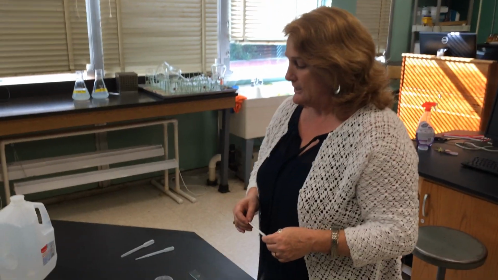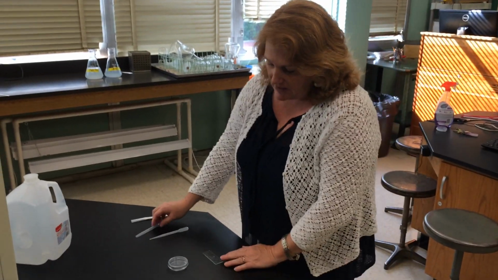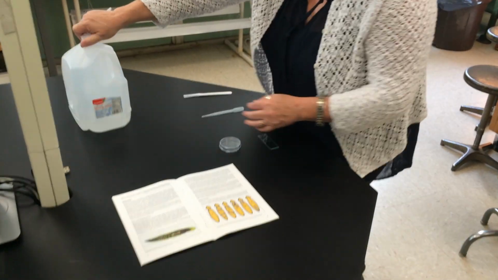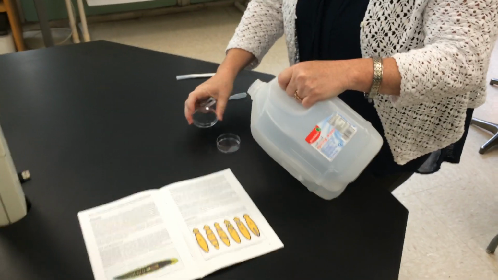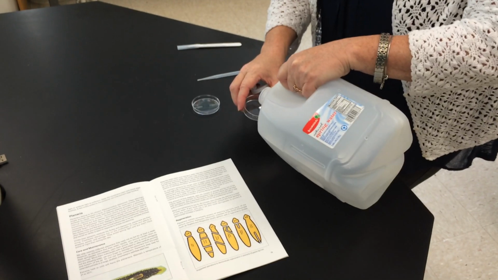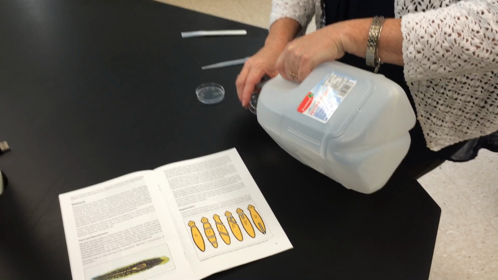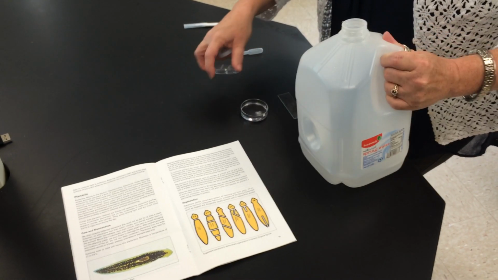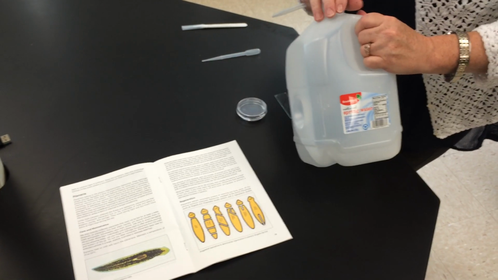It's kind of cool. So once we've got our planaria actually here, we're going to put some spring water into another small petri dish, just like we saw. It has to be spring water. It cannot be DI water. It cannot be tap water. The planaria will die, okay?